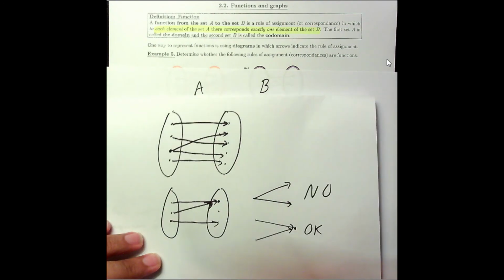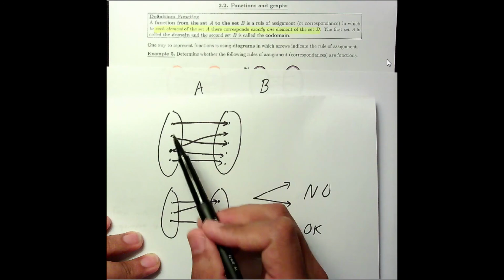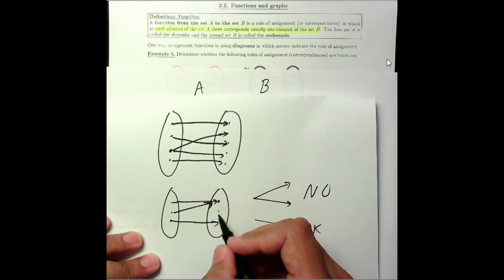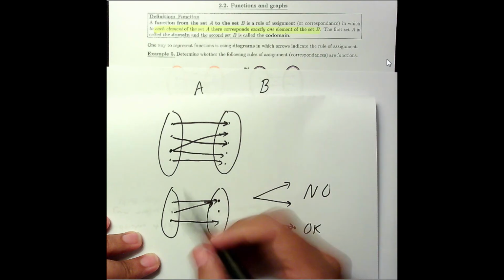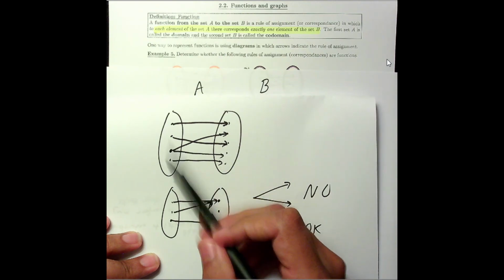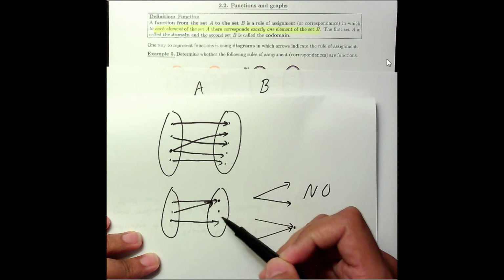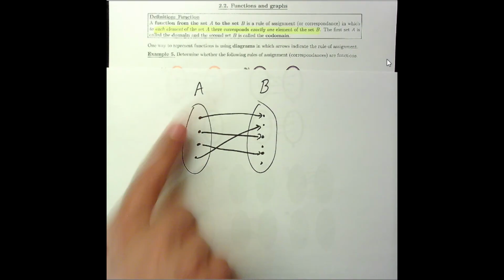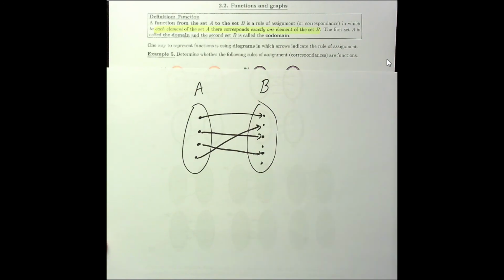And also note that you always have to use every element in A. From every point in A, there has to be an arrow coming out of there and landing somewhere in B. But it could happen that you don't always use all the elements in B, right? There can be leftovers in B, but there cannot be leftovers in A. Every element in A has to be used. Not every element in B needs to be used, right? There could be leftovers in B, so that's okay as well. All right, so that is what a function is. It's a rule of assignment that for each element in A, there is an associated element in B and no more than one associated element in B.